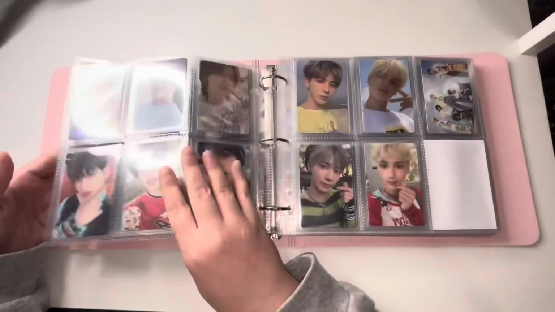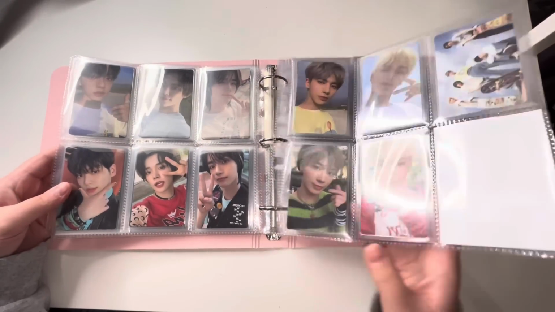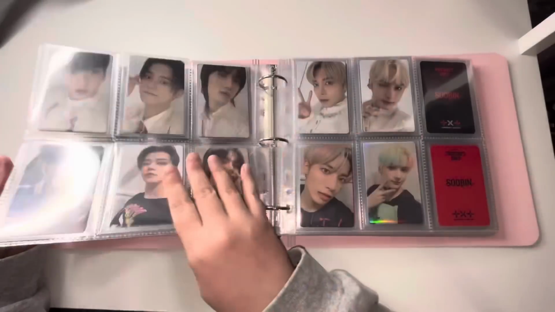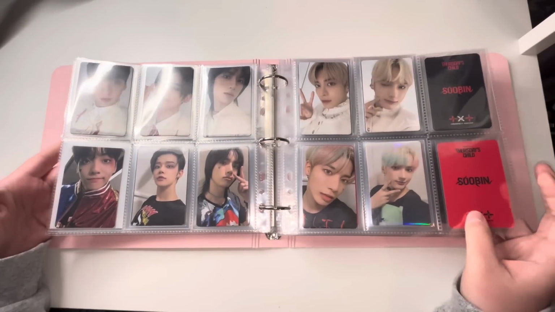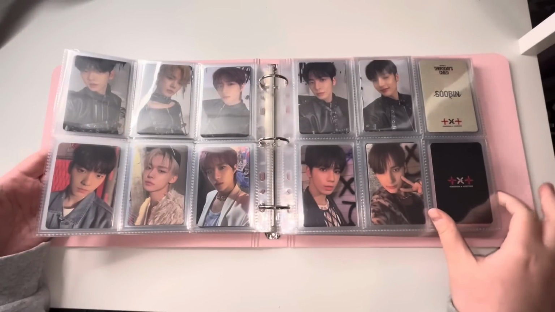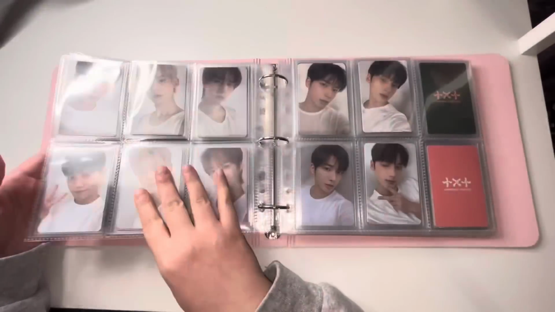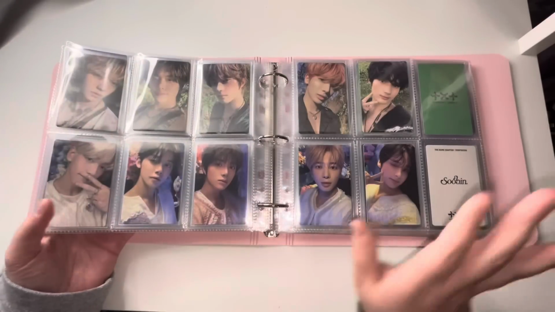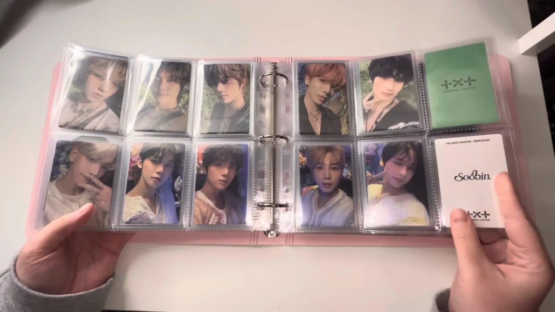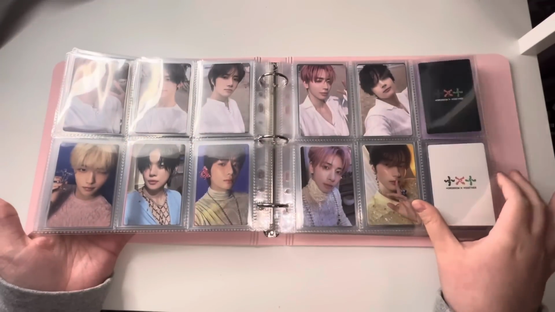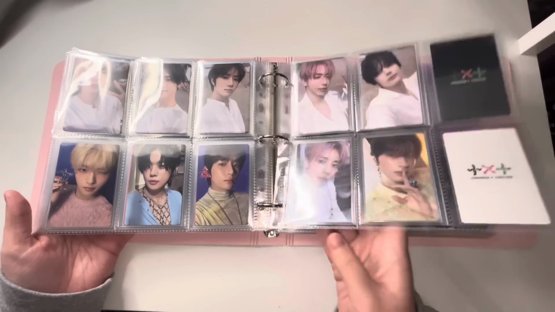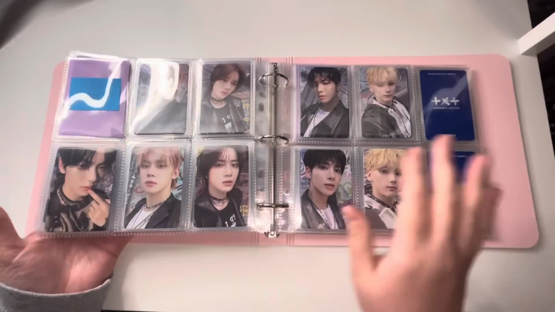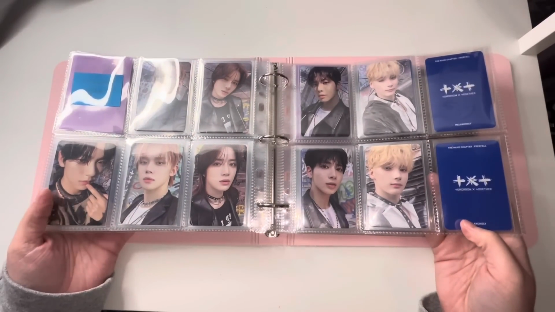So I love this collection. I love TXT. They're the second group that I ever got into. So I really, really love them. Hueningkai is my ult of ults. I love that man with all of my heart. And I just love TXT. And I saw them in concert in Charlotte this past summer, and they were amazing. I hope they go on tour again. Taehyun said that they are, but men always lie, so I'm not trusting anything until I see an announcement.